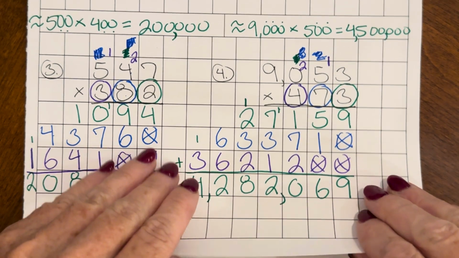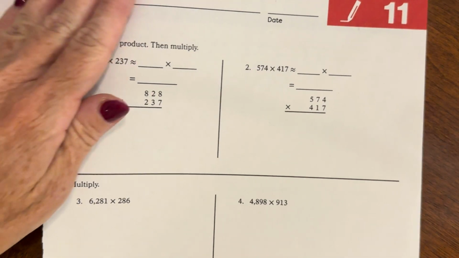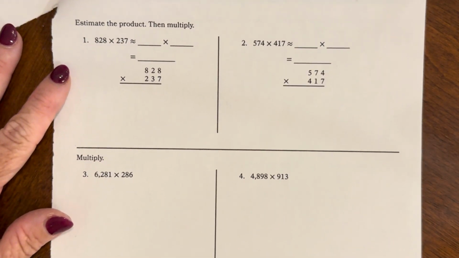Okay, ladies and gentlemen, there are some pages to help you if you need some help with homework. But if you turn back here, you have 4 problems to do tonight for homework.